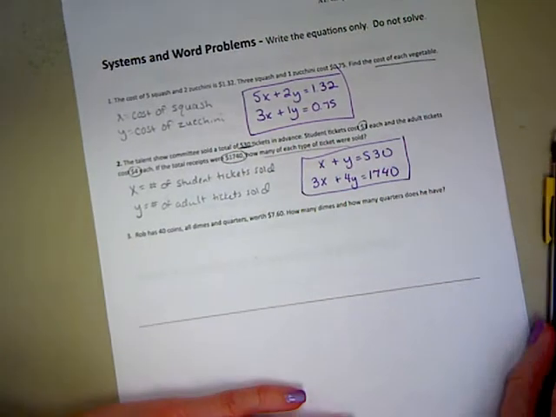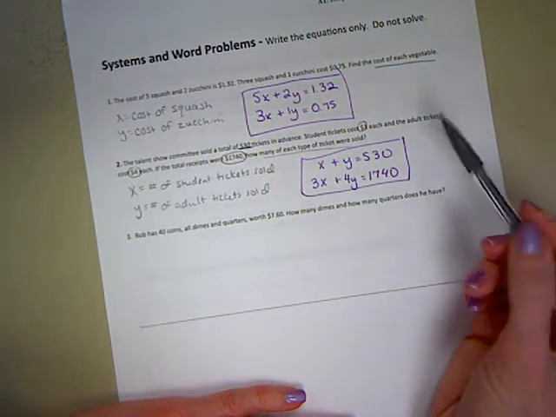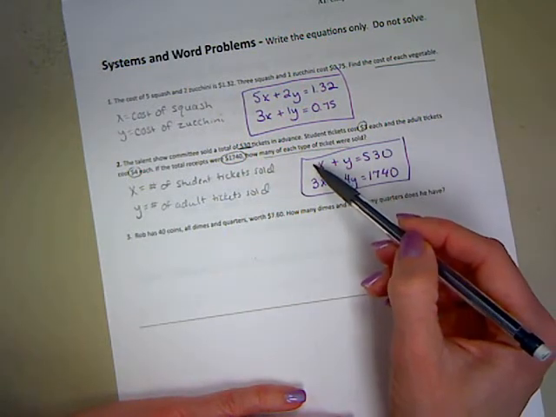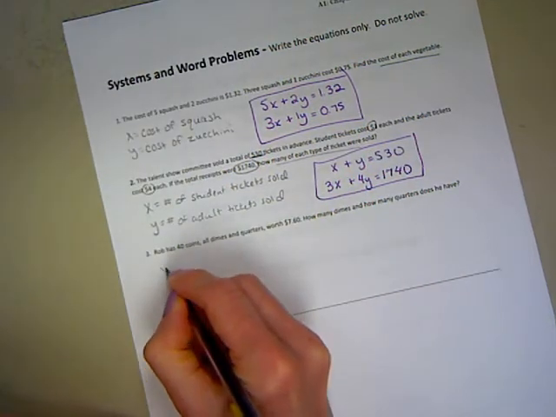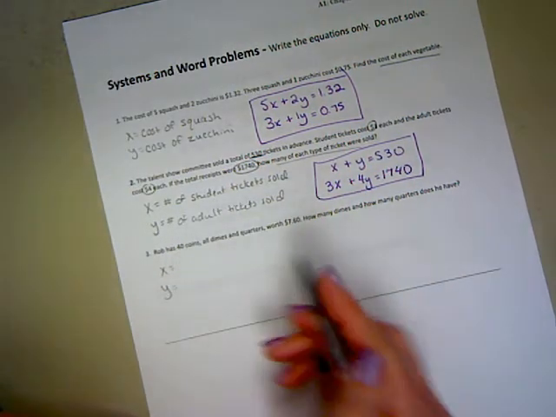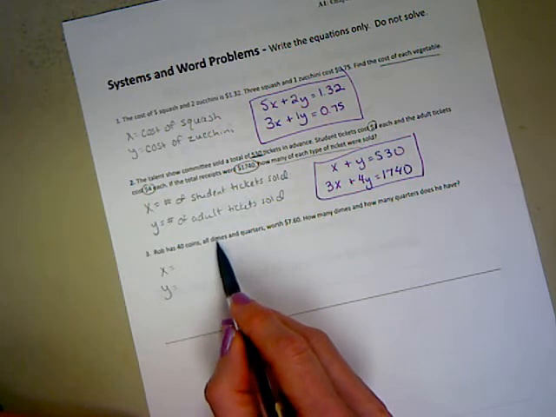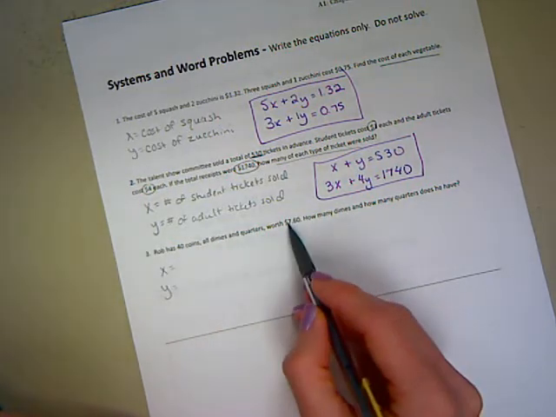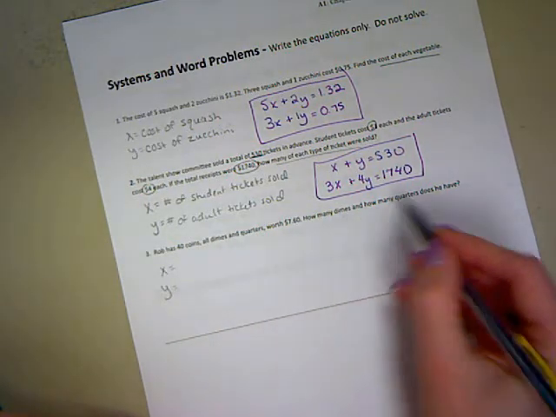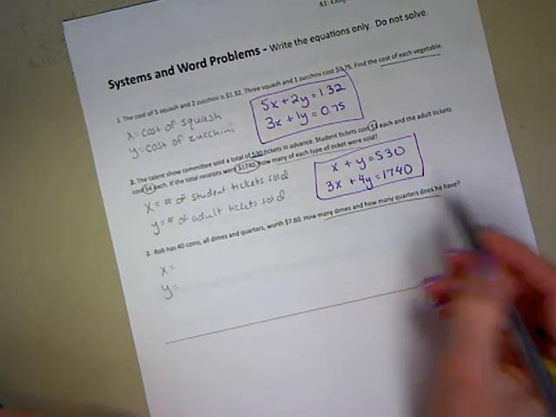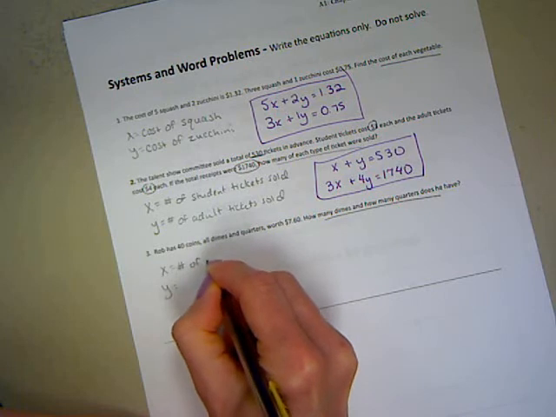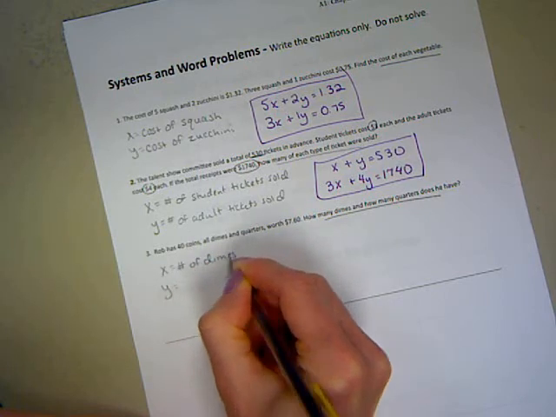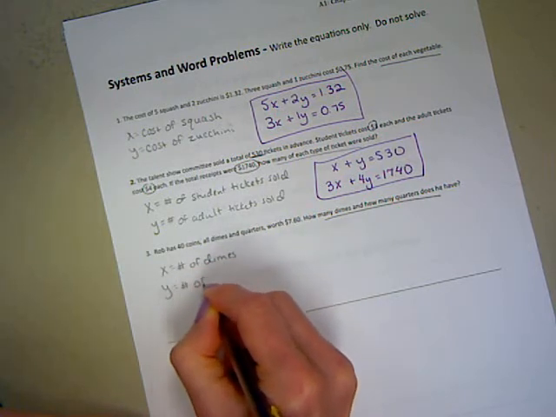Okay, and how would you solve this? Probably elimination as well. You'd have to multiply by a 3 or a 4. Okay, last problem. x equals, y equals. Rob has 40 coins. They're all dimes and quarters, worth $7.60. How many dimes and how many quarters does he have? So let's do x is number of dimes, and we'll do y as number of quarters.